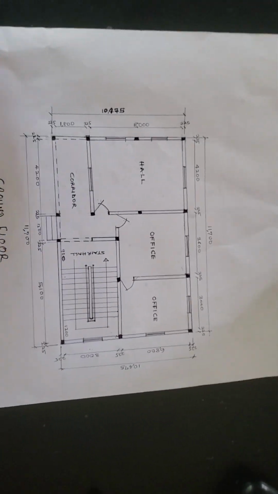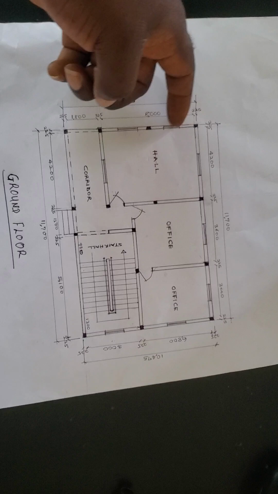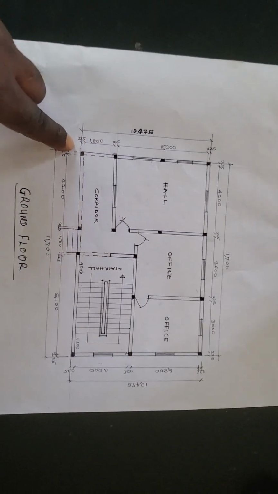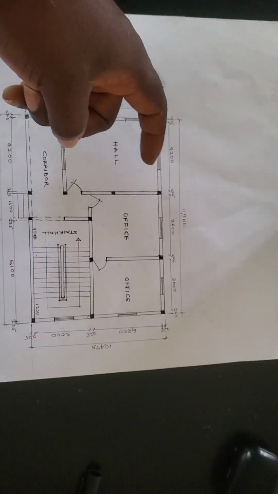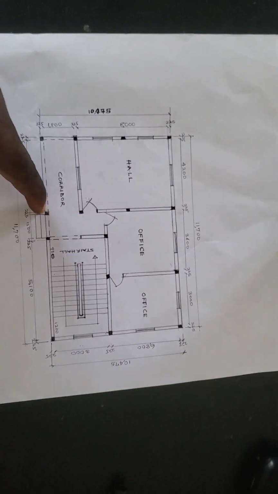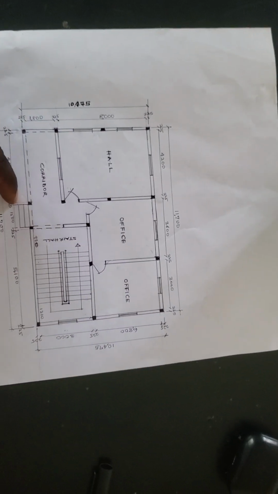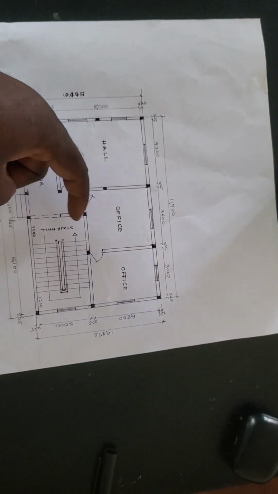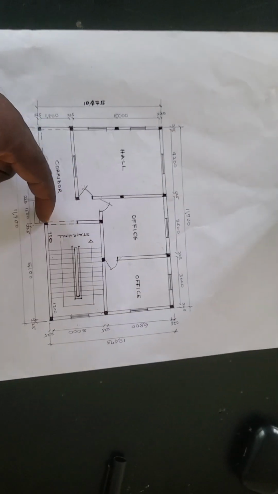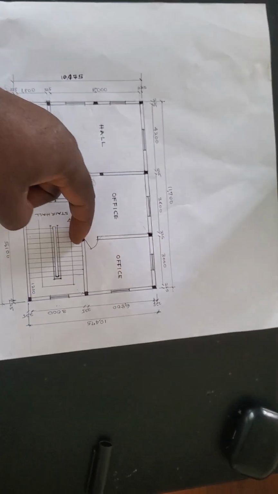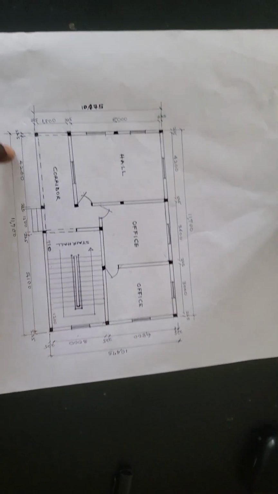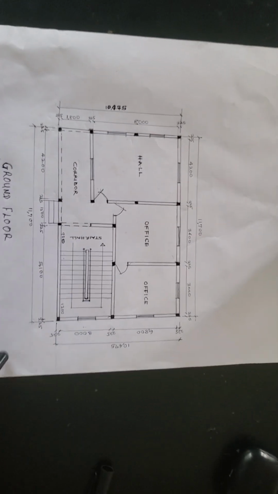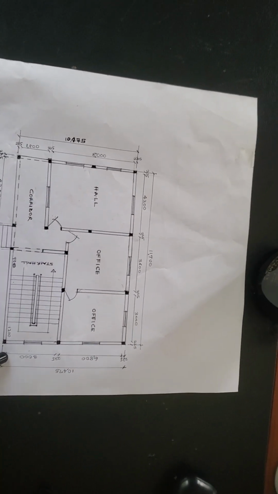So from this arrangement, it means that this beam is a continuous beam, this beam is a continuous beam, this beam is a continuous beam, this beam is a continuous beam, then this beam is a simply supported beam. This beam is a simply supported beam. Then this beam is a continuous beam. So when you want to analyze this one, you can call this one beam 1.